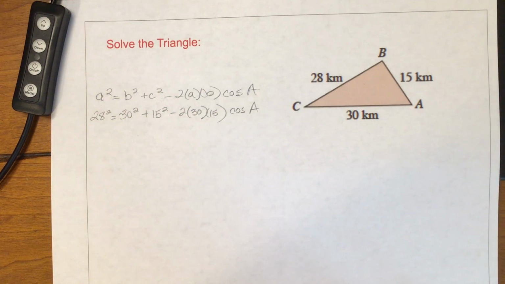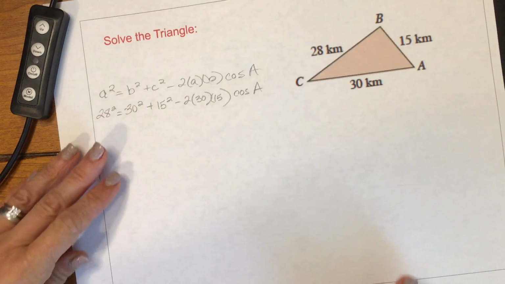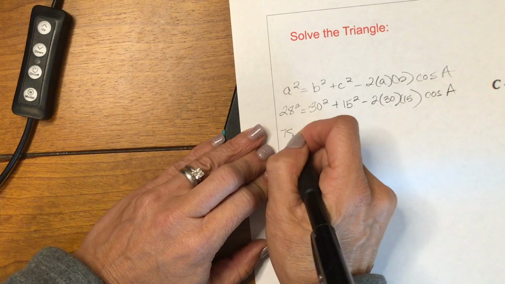And we're just going to start undoing with some algebra. And I need my calculator for sure with this. So if I put some of these numbers in, and you can do it however you want, 28 squared here is 784.